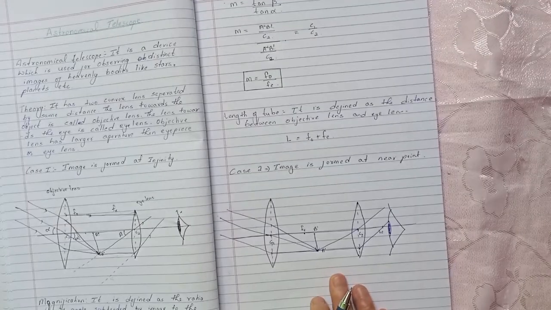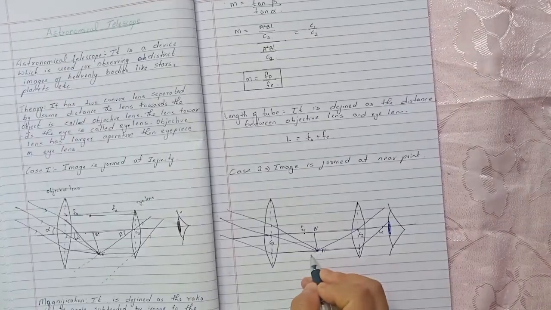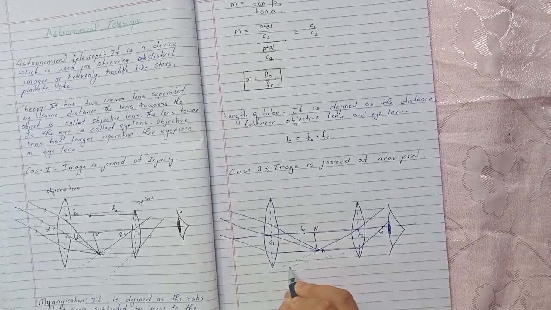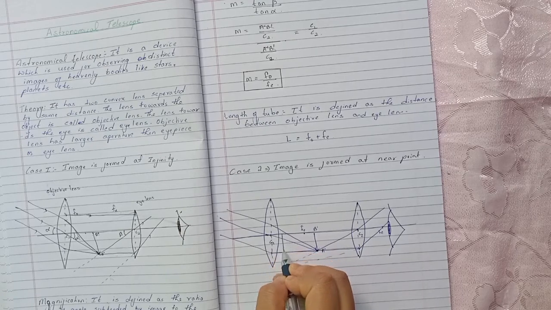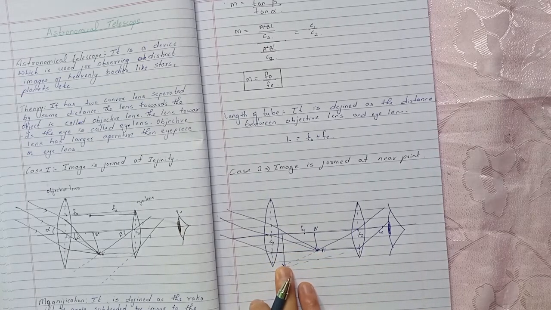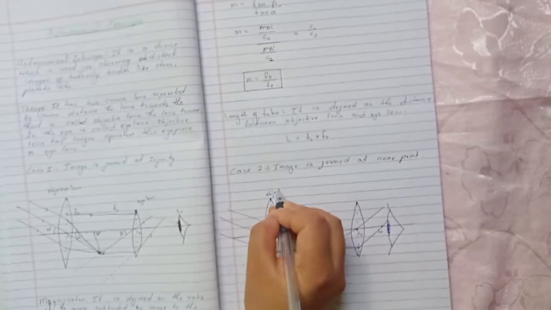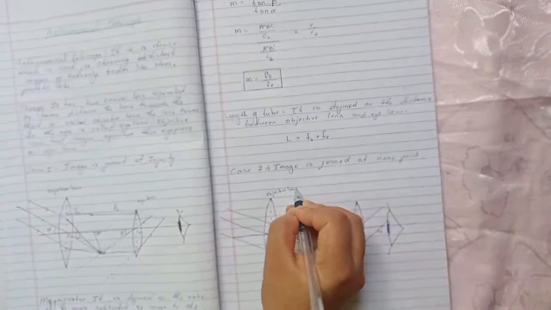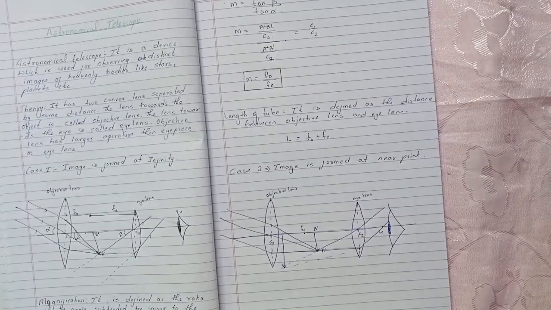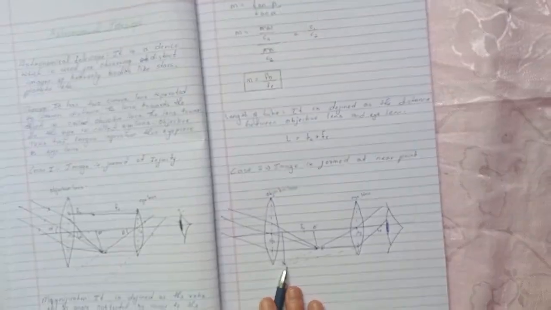As we can see over here, the image will be formed over here. So this is the final image that is formed by the eyepiece. This is the objective lens and this is the eye lens. As you can see, the image is formed at a near point, which is over here.